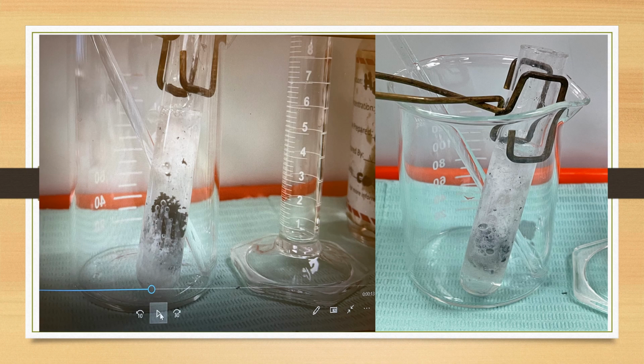In this slide, you see the slow formation of gelatinous solid aluminum hydroxide. I would like to highlight that a 150 ml beaker is used for cooling down and to hold the test tube securely.